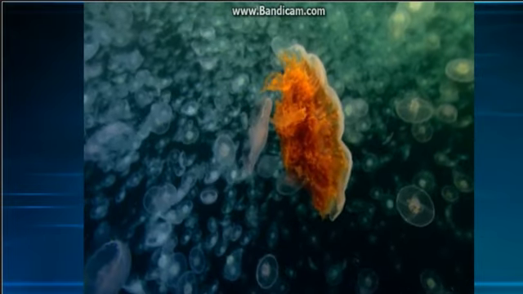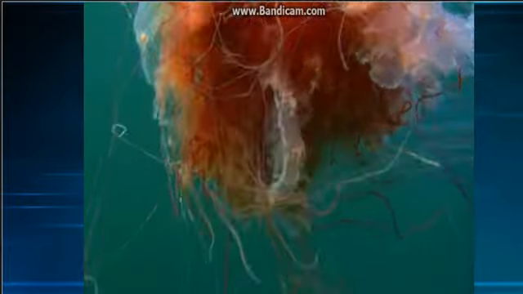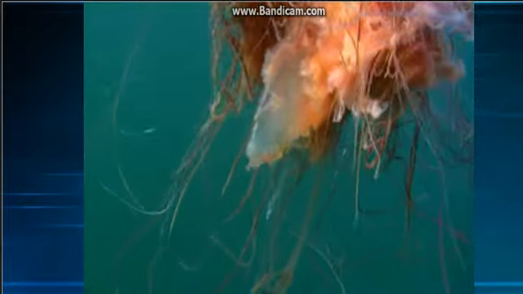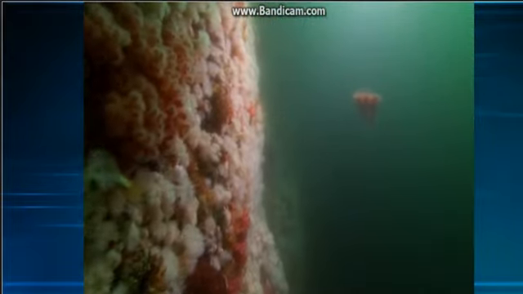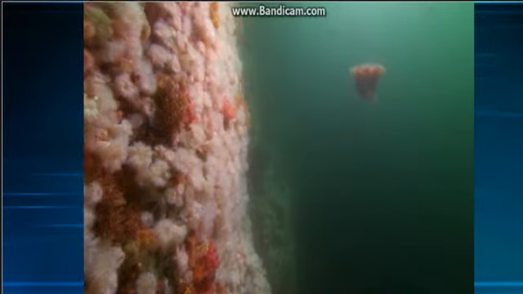Largest jellyfish. 60-foot stinging tentacles snare the throbbing moon jellies. But this giant isn't invincible.